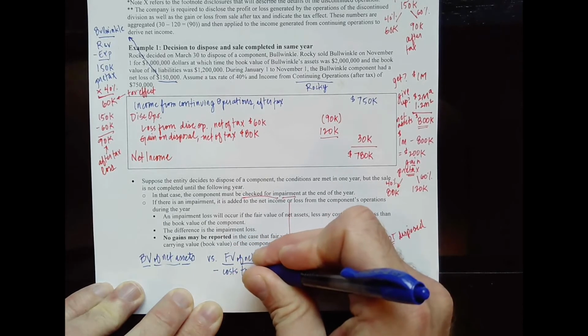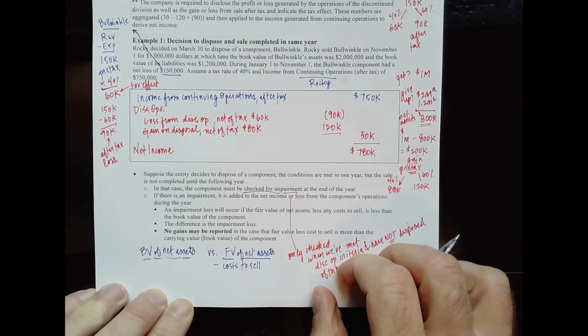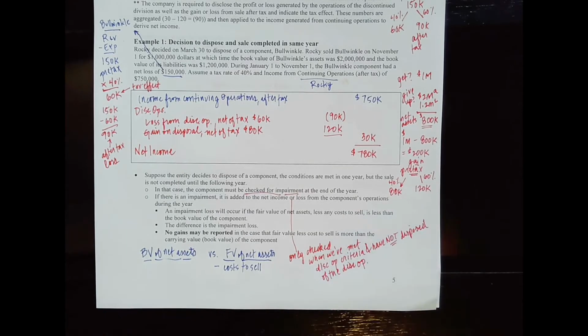So if I have, let's just reduce it to a single asset to make it a little bit easier to consider. So I have a car, right? I have this car at its historical cost less accumulated depreciation. Well, that certainly won't equal its fair value, right? The fair value is what I could sell it for.